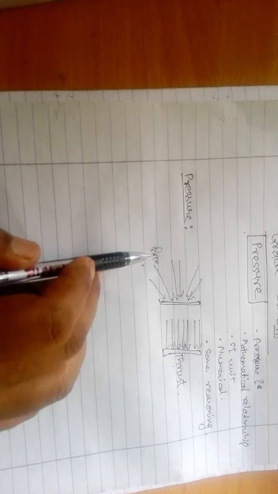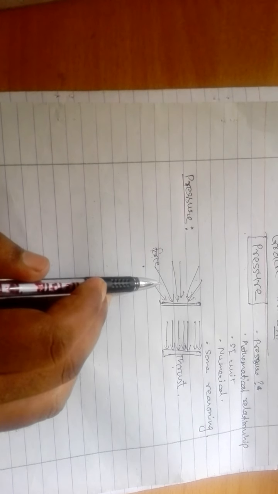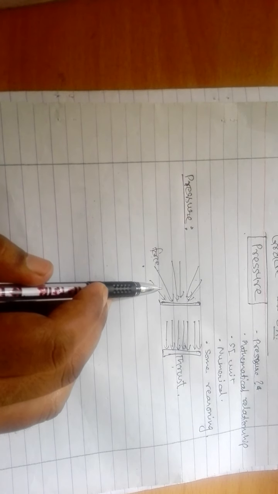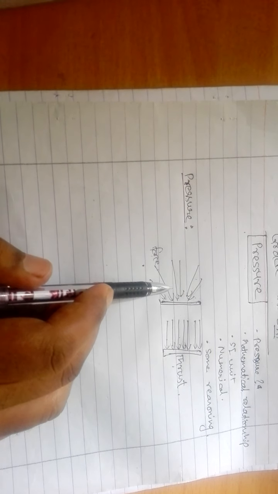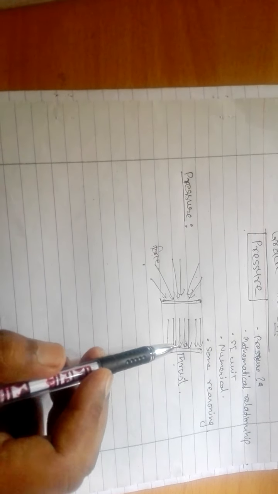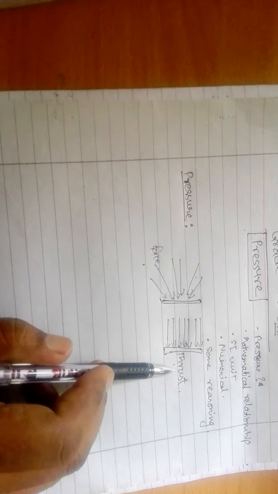Remember, you can apply force in any direction, at any angle. But if you are applying force at 90 degrees, then that is called thrust or total force.